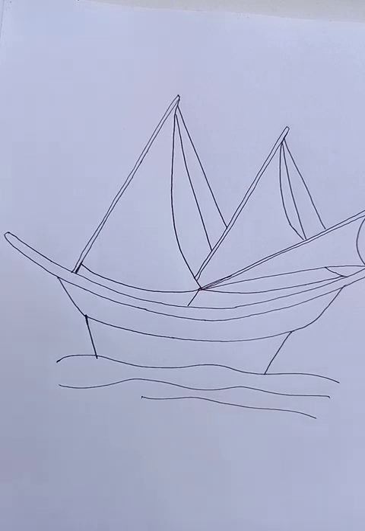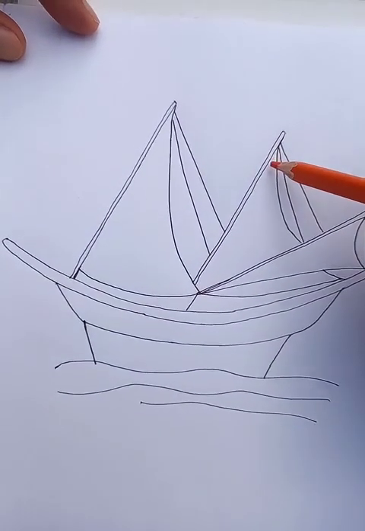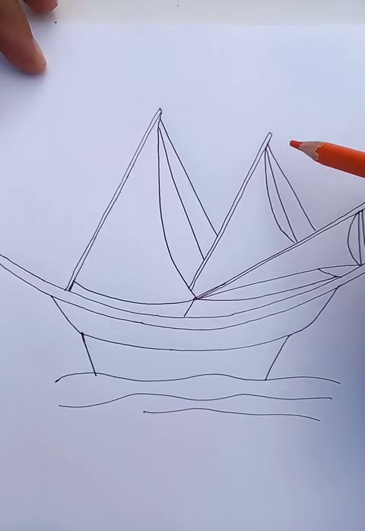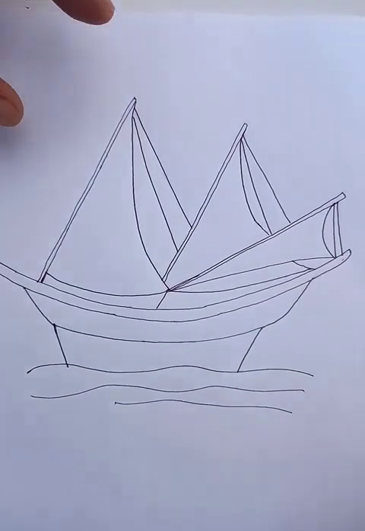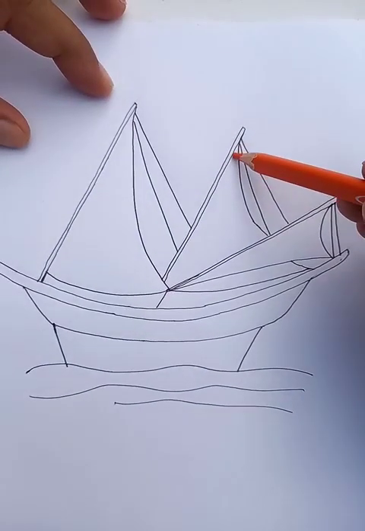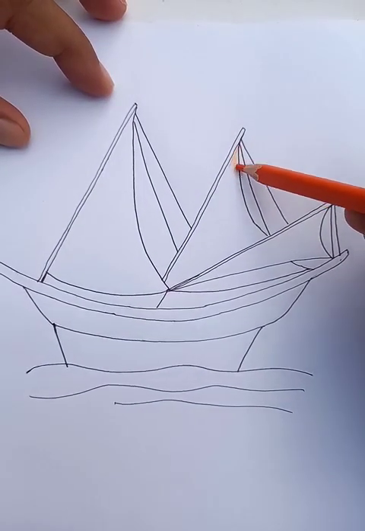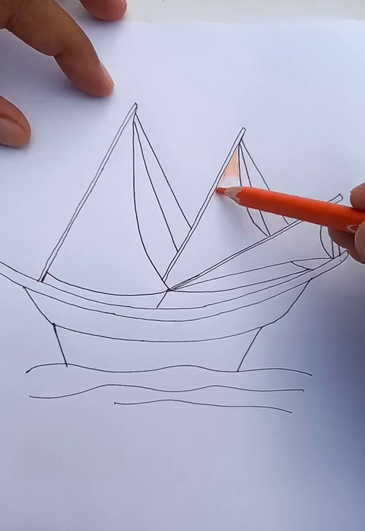Now we are going to draw the colors. As you know, this is the sail in the middle, so we are going to put the orange color for it. Let's draw the orange color for the main body of the sails.